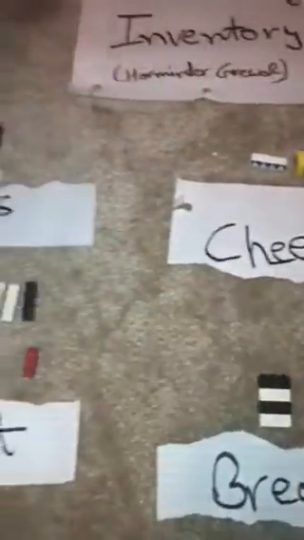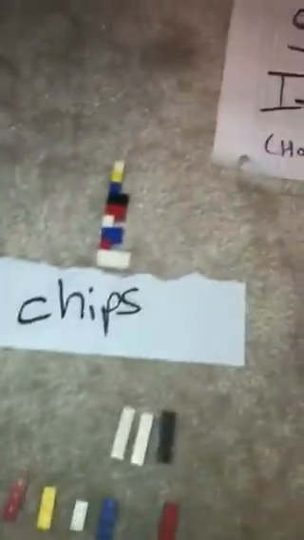Same for the meat, always make sure to check the dates for those too. And then third, we have these chips. We have so many different kinds of chips.